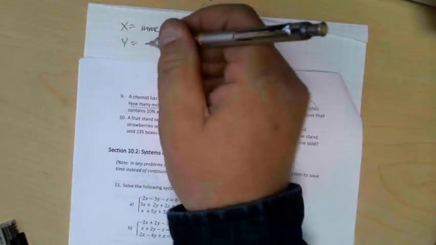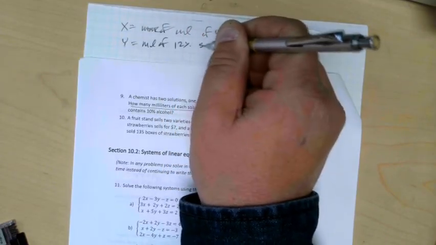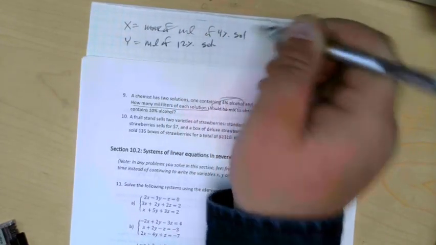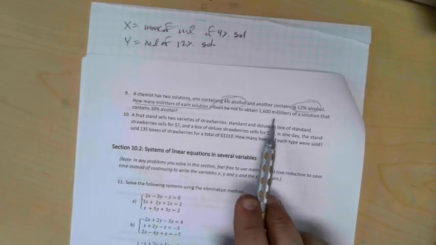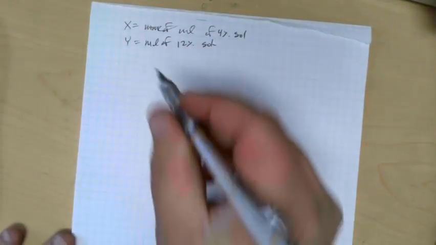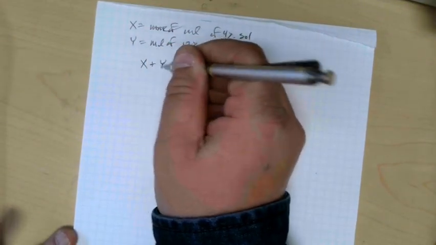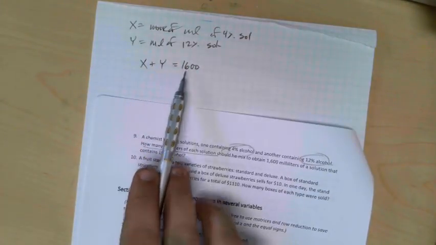There we go. So y is the milliliters of the 12% solution. Okay, and it tells me how many should I mix to obtain 1,600 milliliters of a solution. So if I add the milliliters of this and the milliliters of that, I'm going to get 1,600, because milliliters plus milliliters gets me milliliters.